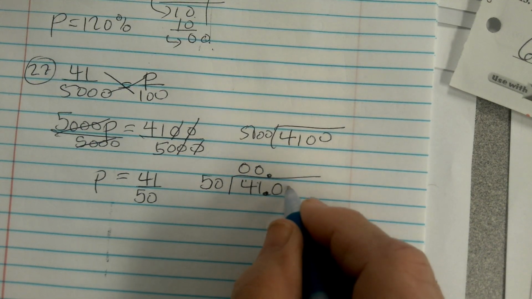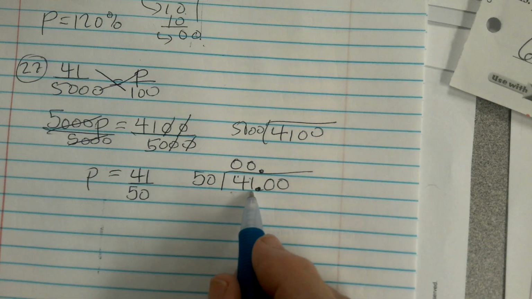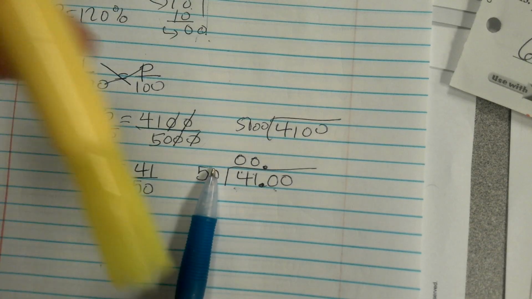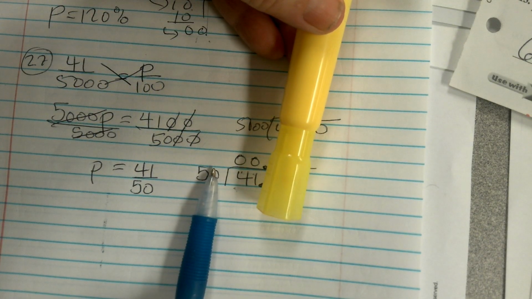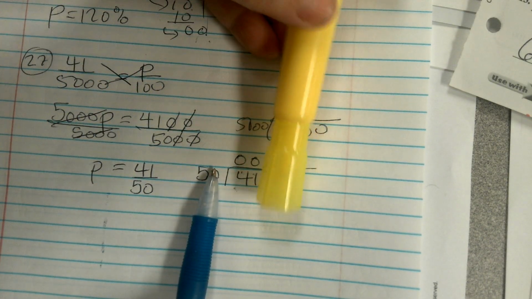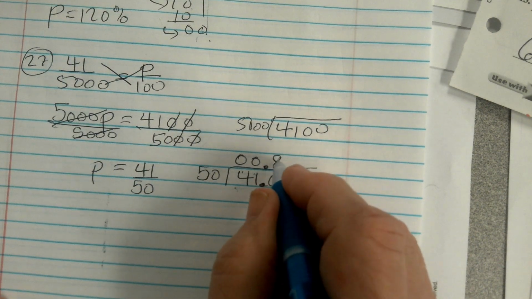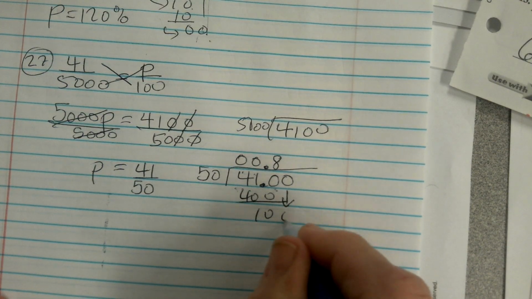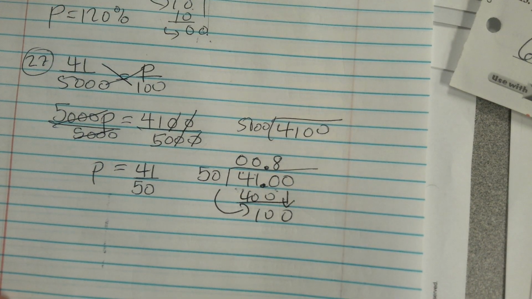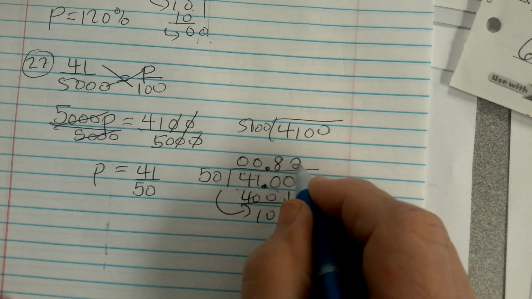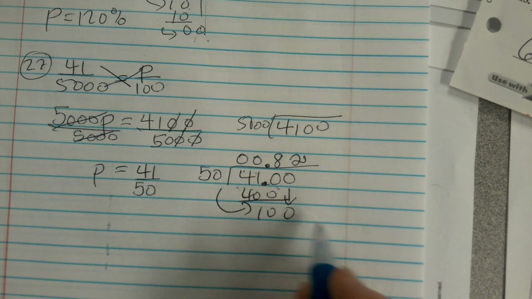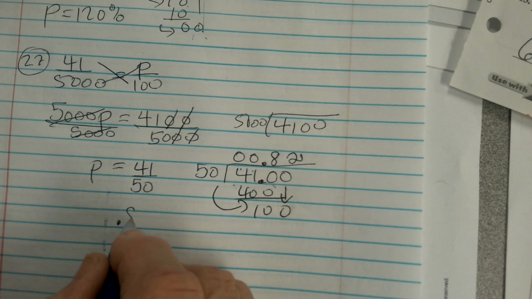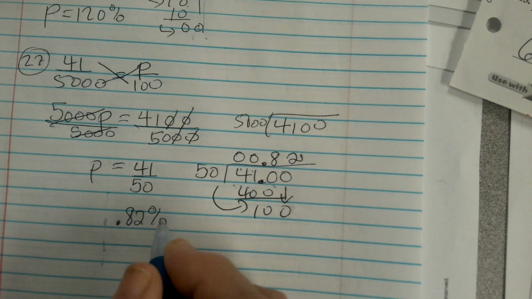I need to put at least a couple zeros. How many 50s into 410? Cover up a 0 on the 410. How many 5s go into 41? 8. So it's going to be 8. 8 times 50 is 400. Subtract. Bring down. You must divide again. How many 50s in 100? 2. So that is going to be 0.82. So the decimal form is 0.82.